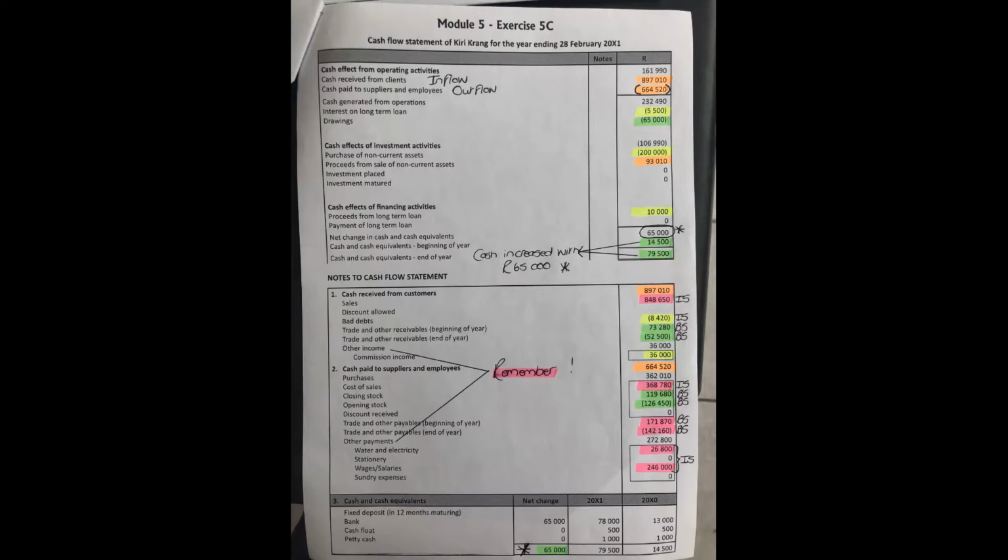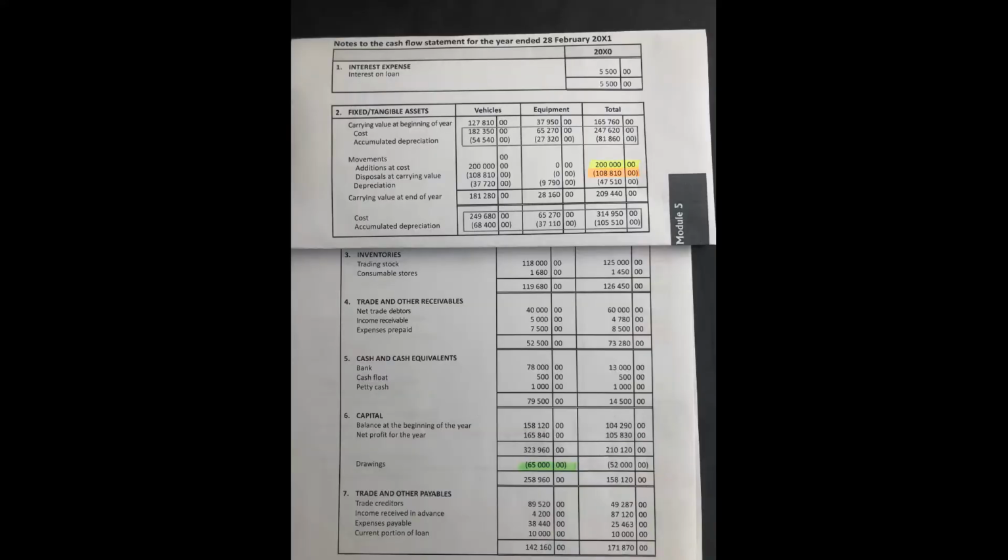Okay, so now we get to part 2 of the cash flow statement, which is cash effects of investing activities. The first item there is the purchase of non-current assets. Where do we get that amount? We get that amount from the notes. I think it's under note number 2, fixed or tangible assets. And we get that under movements.